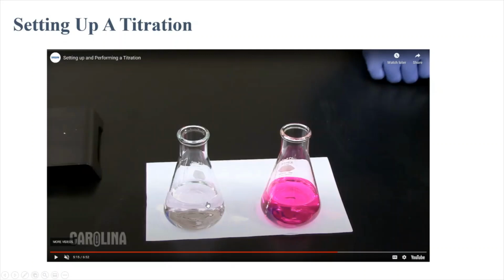You want just the teeniest bit of color, and then you know you've gotten to the endpoint, where the sodium hydroxide is now starting to be in a teeny little bit of excess to give us some color. That's a distinction I wanted you to be aware of. So this one is what we would consider to be accurate. And then you're going to do 3 of these where you get a very accurate volume and the color is barely pink.